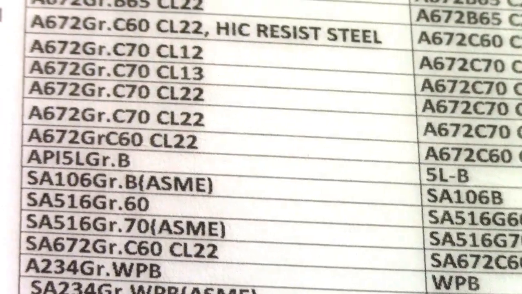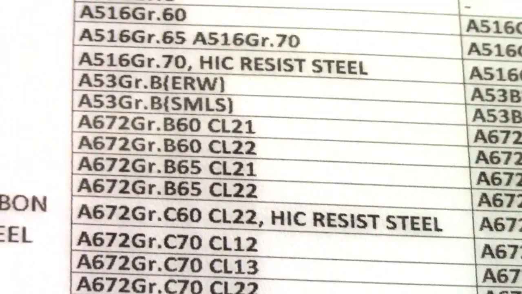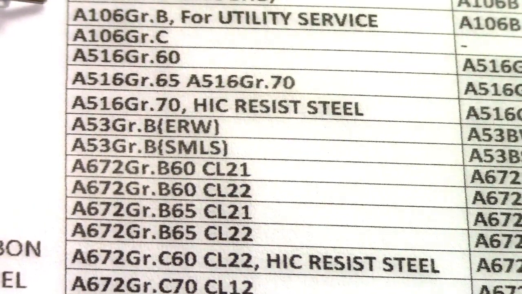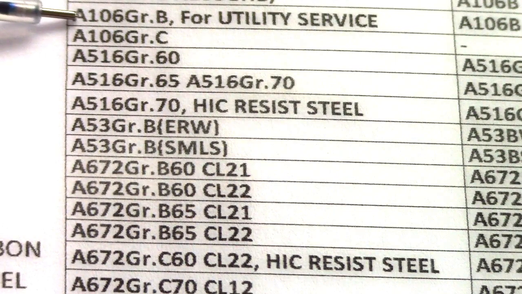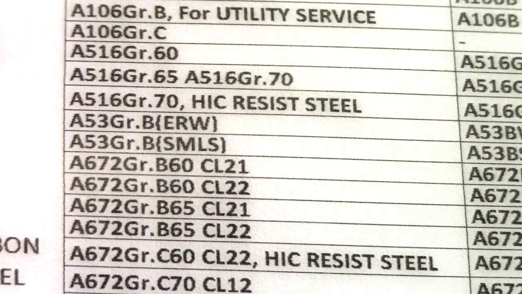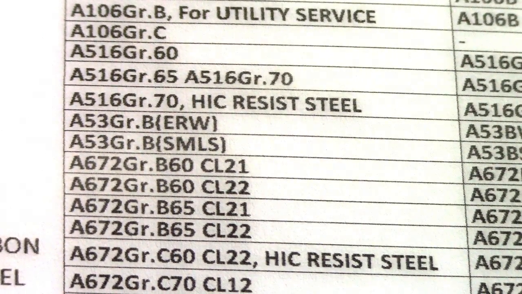And this is for the pipe A106. So this is for the high pressure and high temperature fluid. Okay, for this we are using for the refineries A106. Okay, so this is for the carbon steel.